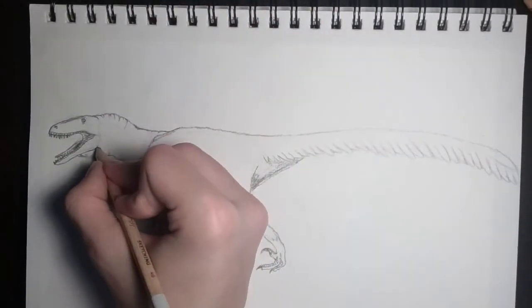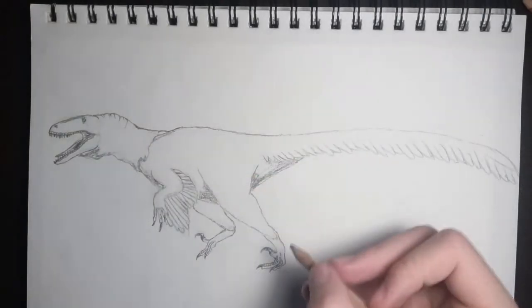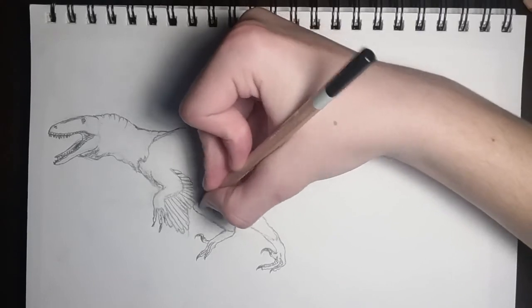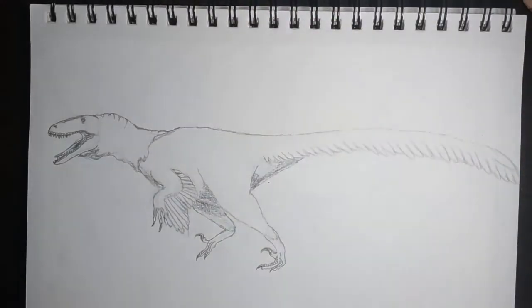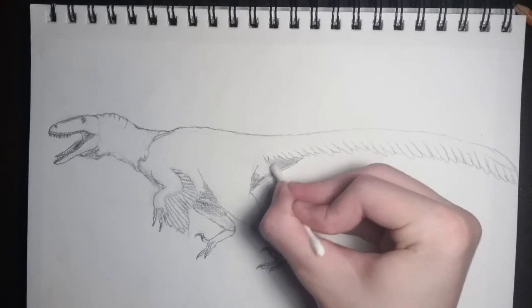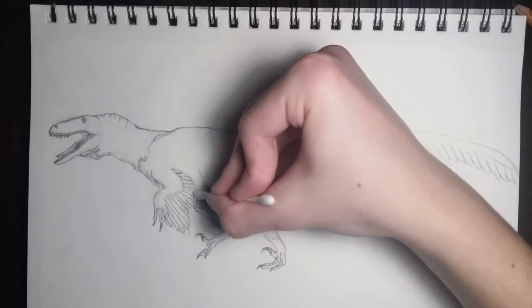And shading under here, underneath the head, kind of on the neck. And you of course want to shade in this part of the leg. And you're going to use a cotton swab or a Q-tip or whatever you prefer to call it to smooth out everything.